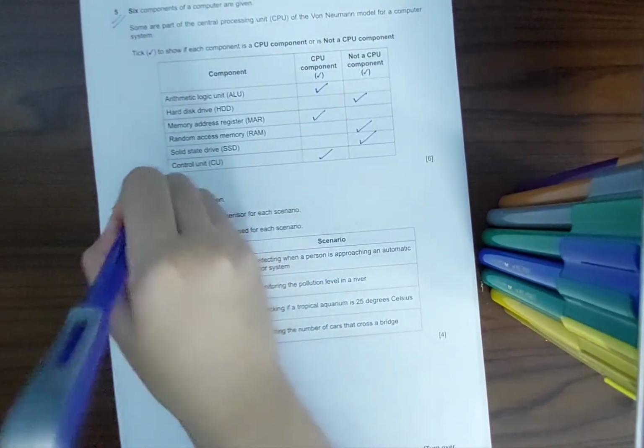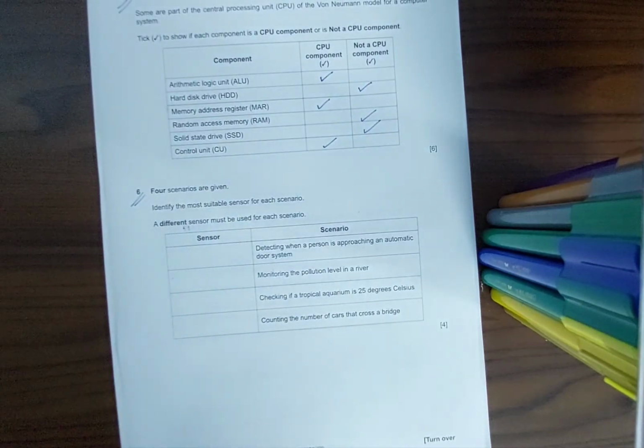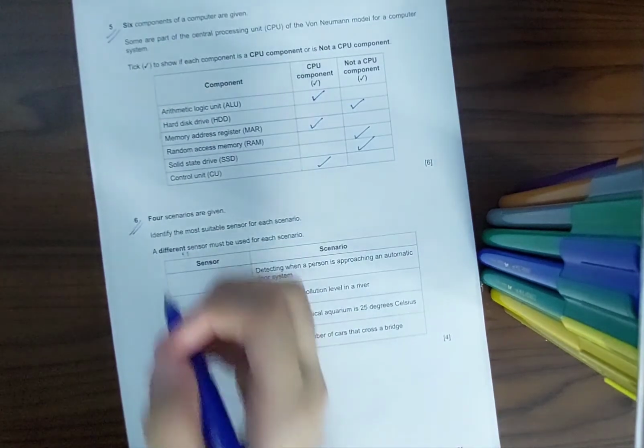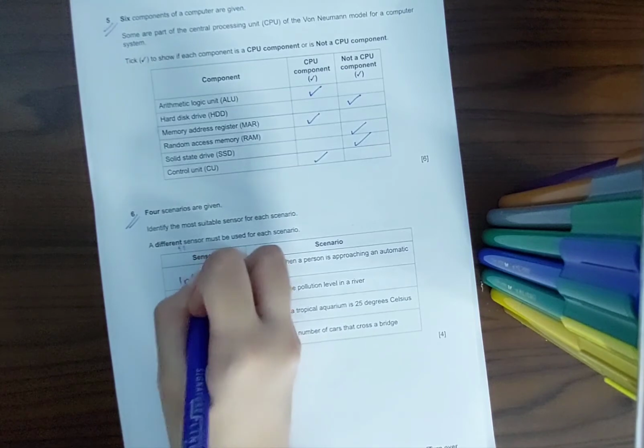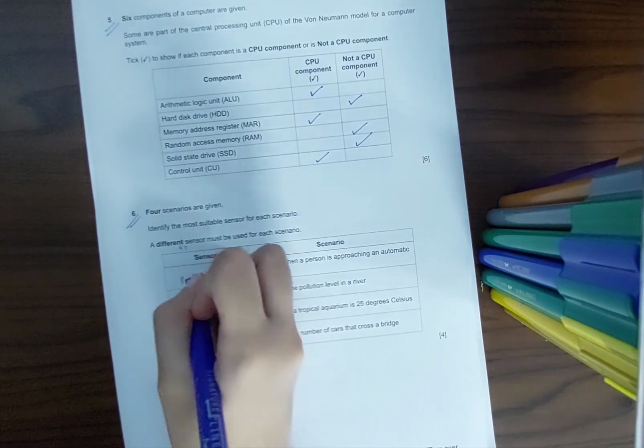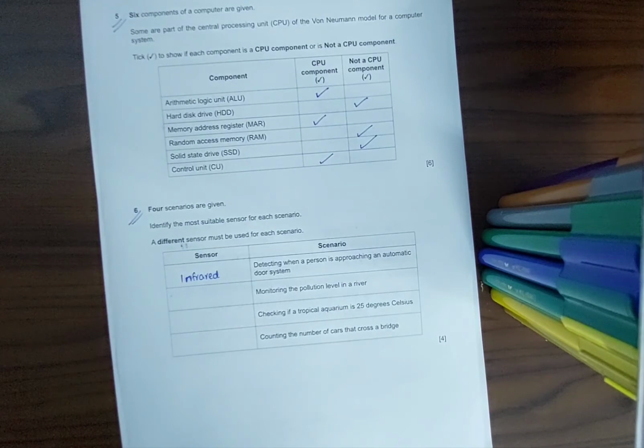Then question number 6. It says four scenarios are given. You have to identify the most suitable sensor for each scenario. A different sensor must be used for each scenario. So let's see the scenario first. Detecting when a person is approaching an automatic door system. It could be infrared because we all emit infrared radiation. So it could be an infrared sensor.